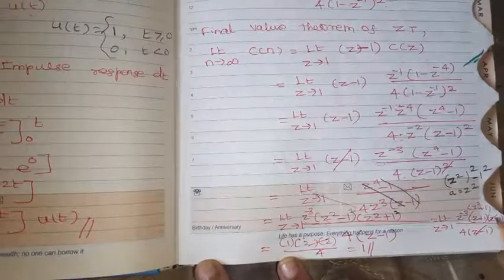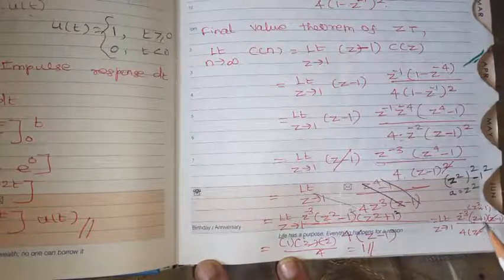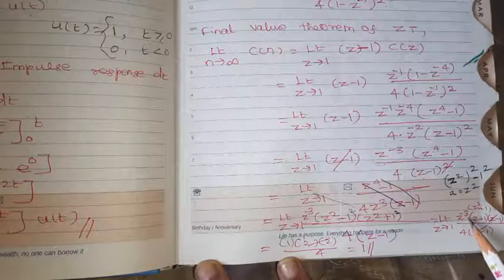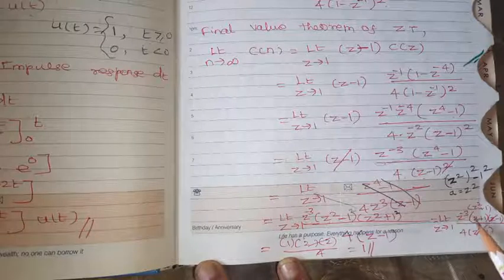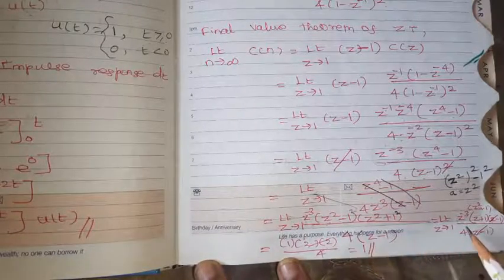Then cancel (z minus 1) and (z minus 1). What is left out? Z power minus 3, (z squared plus 1) into (z plus 1). Now substitute the value 1 in place of z.